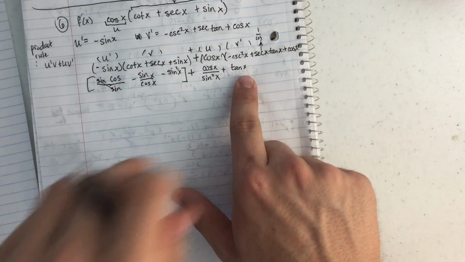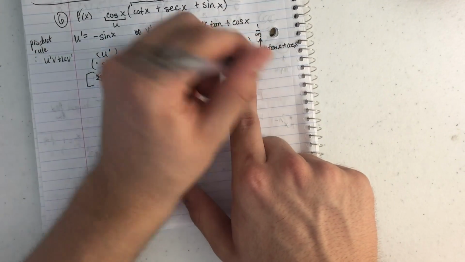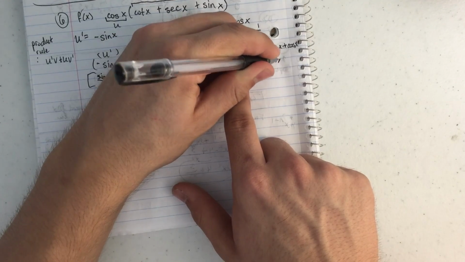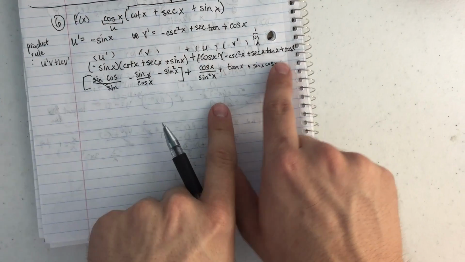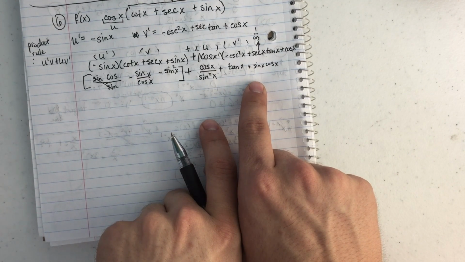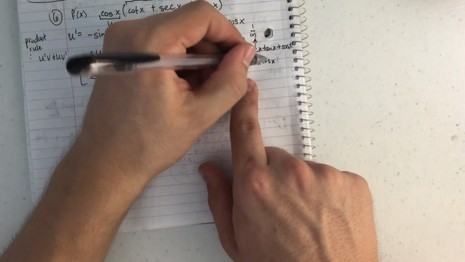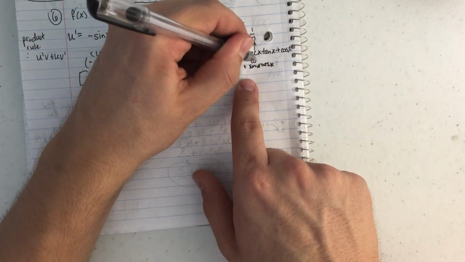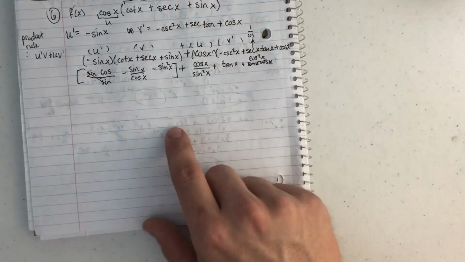So just tangent there. And then I have sine times cosine. So this cosine, is that right? I don't know. No, that would be cosine squared x.